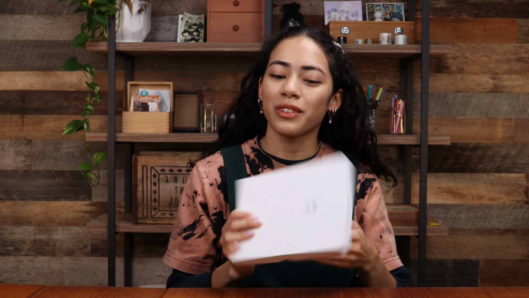Ashley here today, and we are going to be unboxing and going through the Plan and Log PAL Planner by Kokuyo and Bushimen. So this is the planner for this year. It comes in this lovely box.